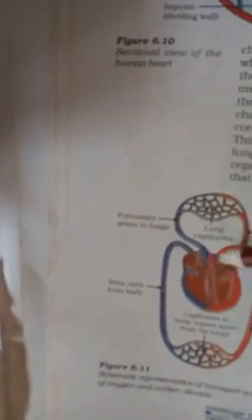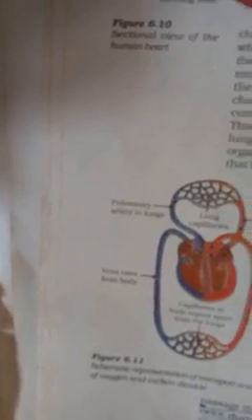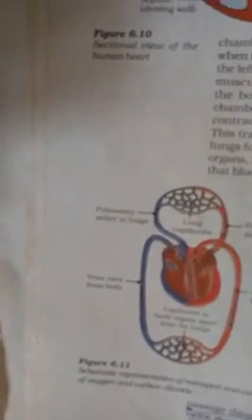So this total pathway has two independent pathways, one carrying deoxygenated blood and one carrying oxygenated blood. Such a circulation, in which two independent pathways carry oxygenated and deoxygenated blood separately, is called double circulation. Thank you.